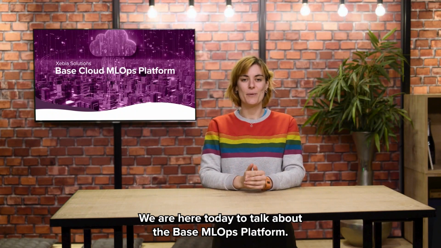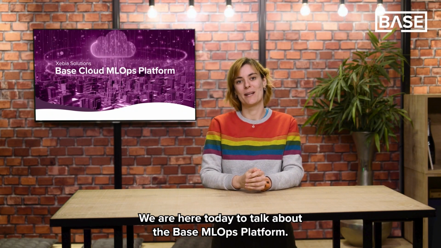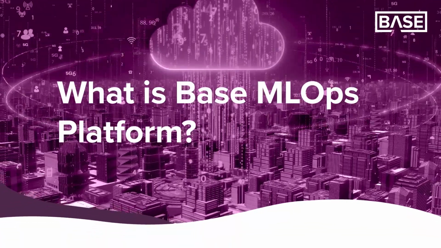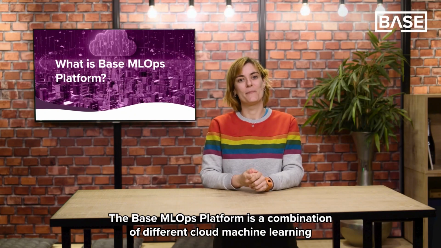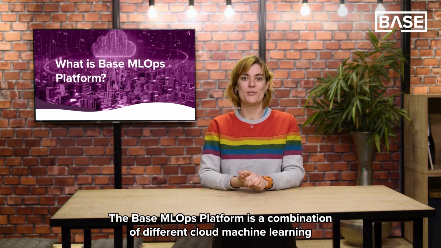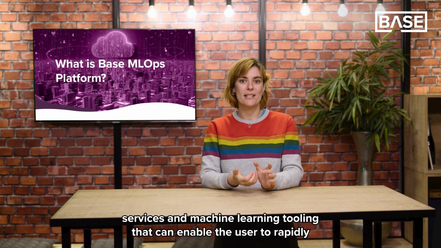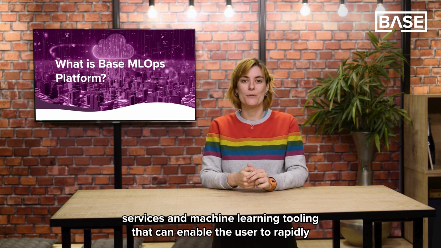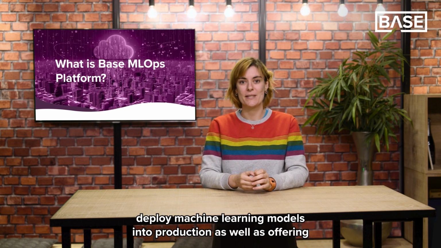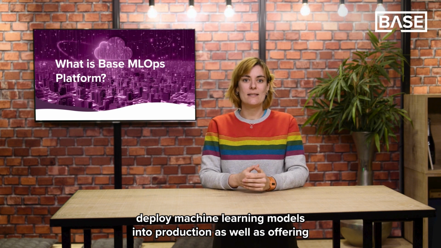We are here today to talk about the Xebia Base MLOps Platform. The Base MLOps Platform is a combination of different cloud machine learning services and machine learning tooling that can enable the user to rapidly deploy machine learning models into production, as well as offering a structured way of working.